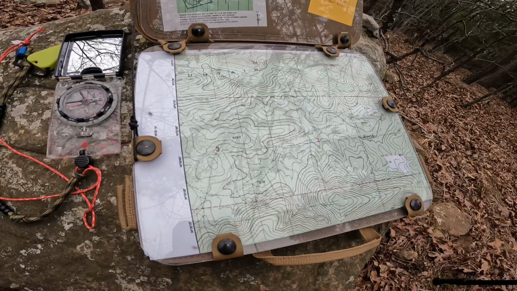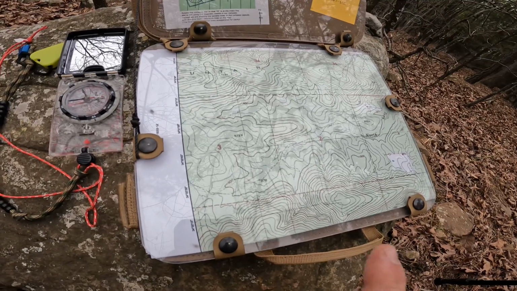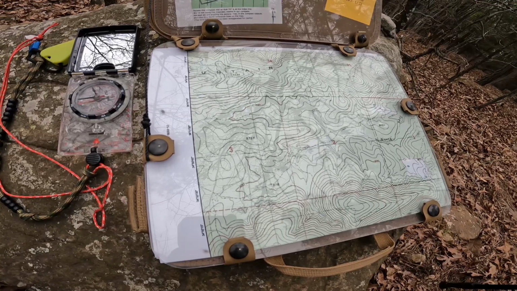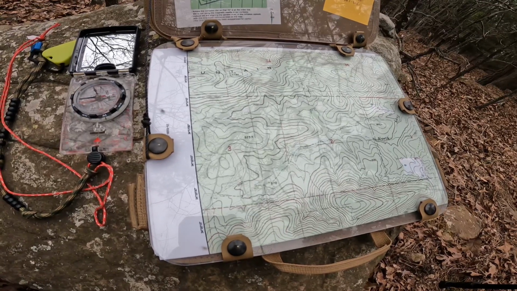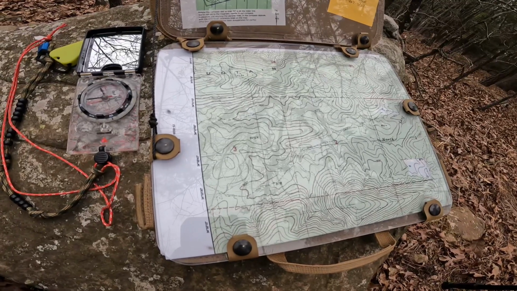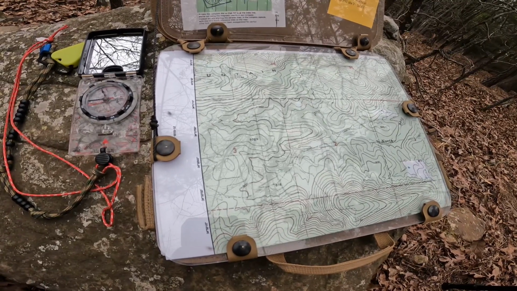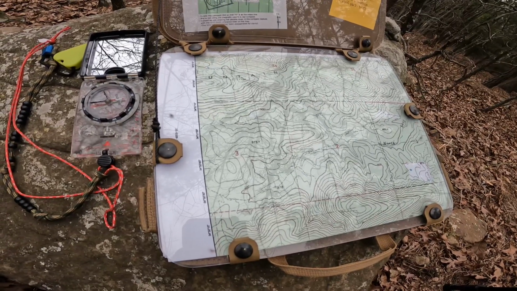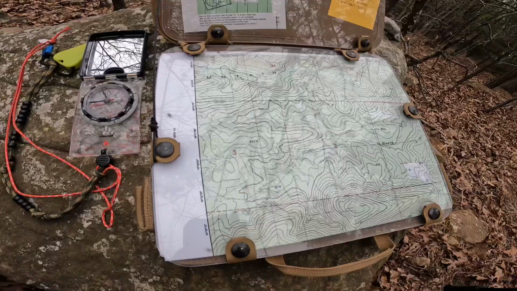Terrain association is the process of using natural and man-made features in conjunction with your map and your compass to keep you oriented while you're out in the field, so that it's not just shooting a specific bearing and walking in a specific direction. So it allows you to kind of flow with the land a little bit more, so you're just not 100% dependent on the actual compass itself. So let's break it down.